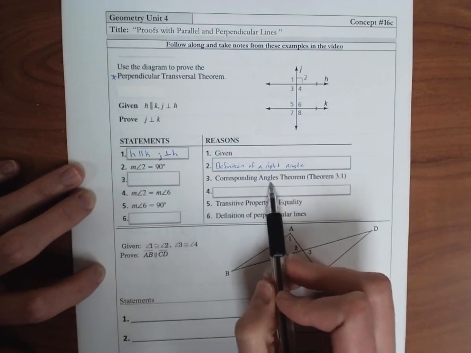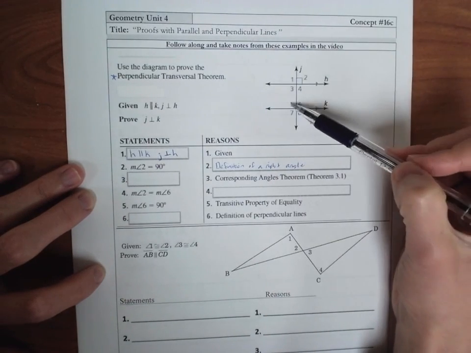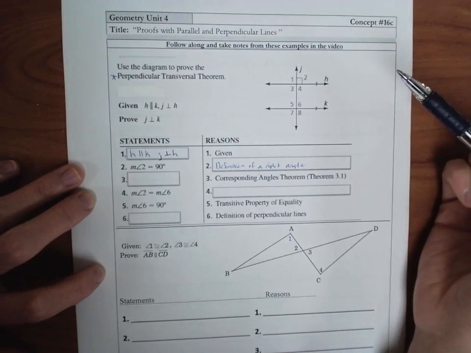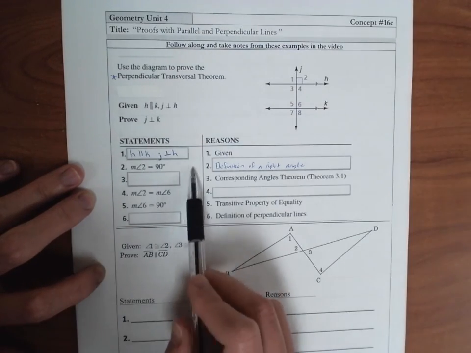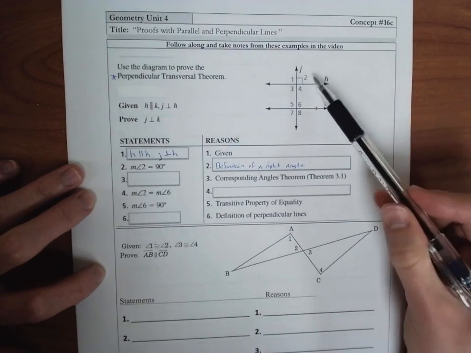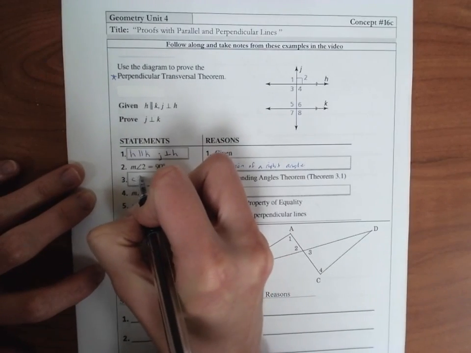Step number 3 says corresponding angles theorem. Well, we have lots of pairs of corresponding angles. We have angles 1 and 5, 2 and 6, 3 and 7, and 4 and 8. We're trying to figure out which ones are going to help us out. I would use the rest of your proof to help you with that. If we look, the next step is 2 and 6. So I would look and see our 2 and 6 corresponding angles, and they are.